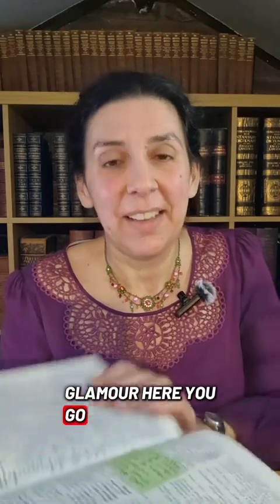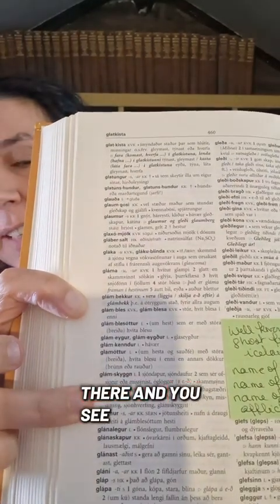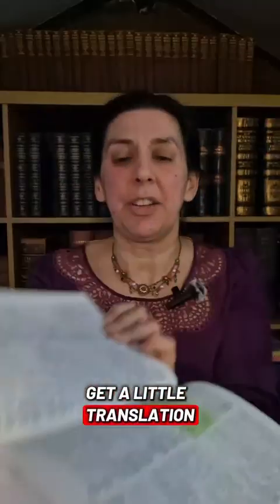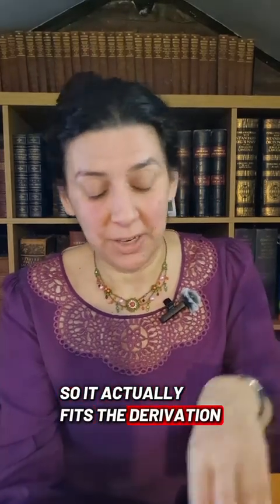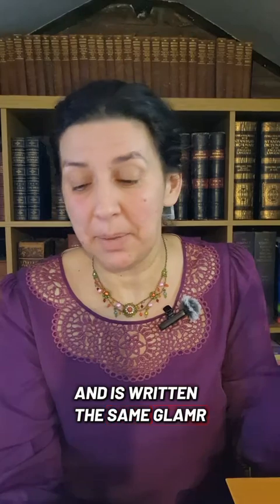And Glamour, here you go. And you can see in the dictionary, it does indeed have Glamour as a capital letter. Where is it? Oh, it's here. There. And you see it's capitalized. So I had to get a little translation. And apparently it says here, Glamour is a well-known ghost figure in Icelandic culture. So it actually fits the derivation of the Lloyd's Encyclopedic Dictionary. And it's written the same, Glamour.